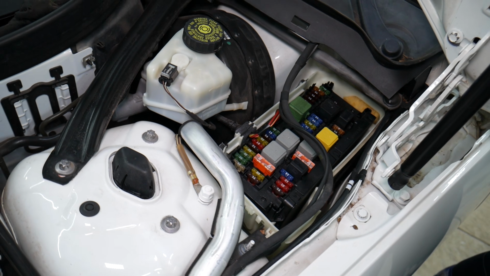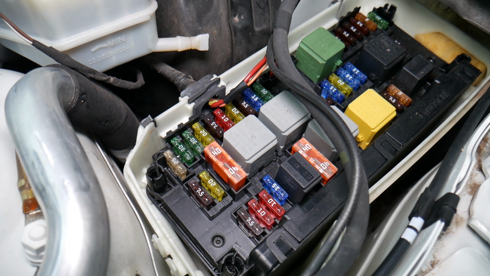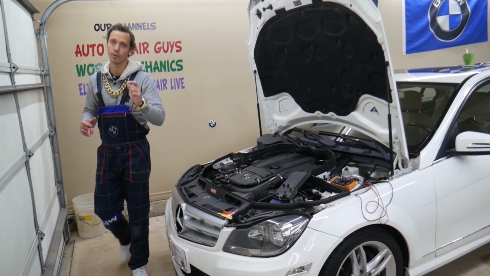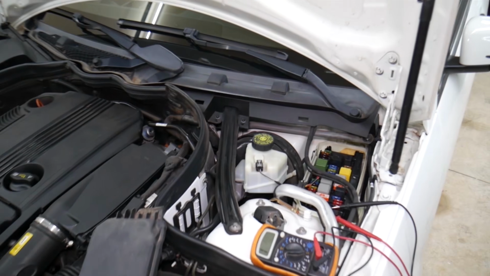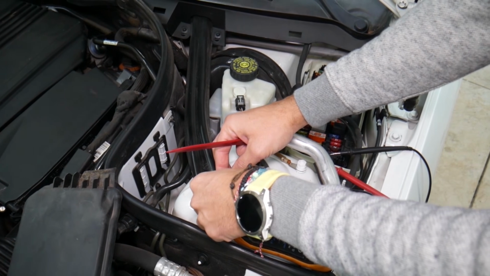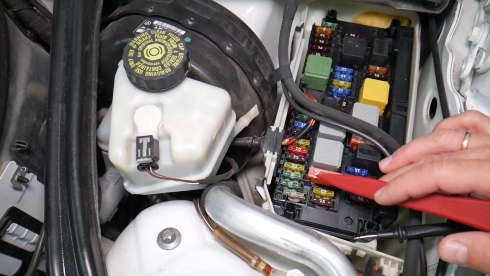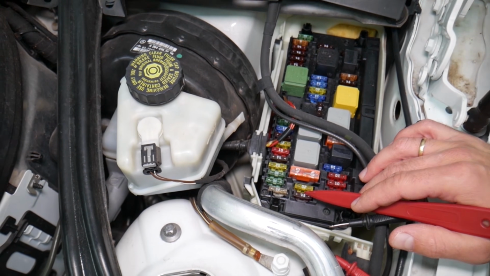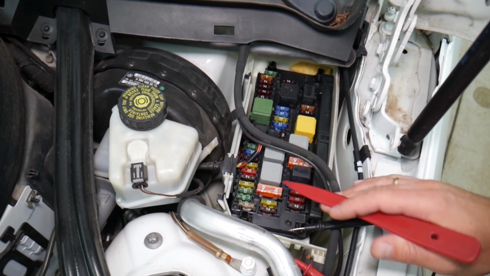Before we continue, let's explain why it's super important to test fuses and relays. That way you do not spend money on diagnostics, parts, and repairs you may not even need. You have different kinds of fuses and relays. We're talking about the maxi fuses, standard fuses right here. You have many different kinds of relays as well.